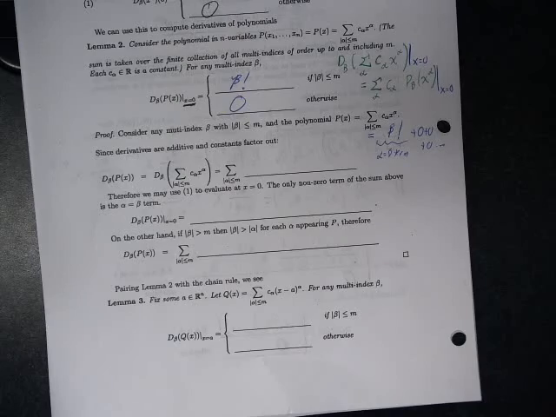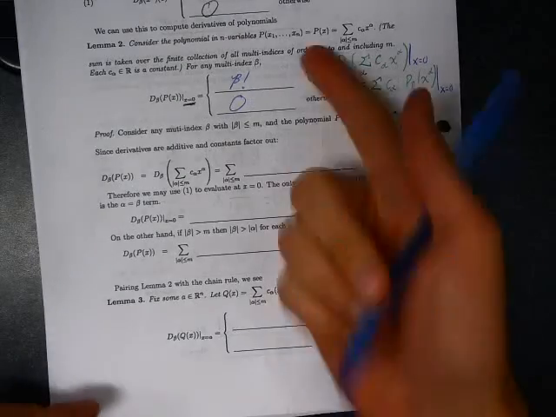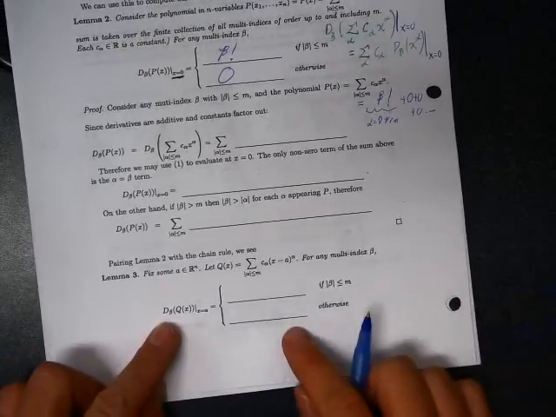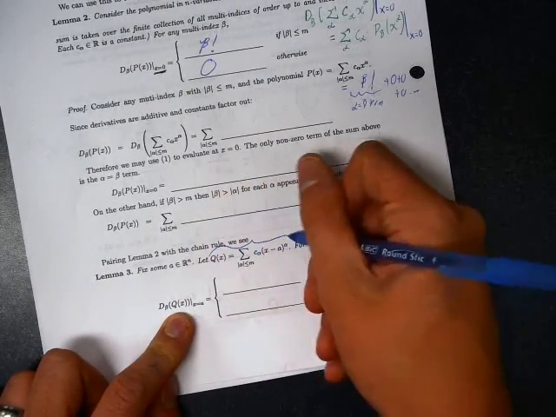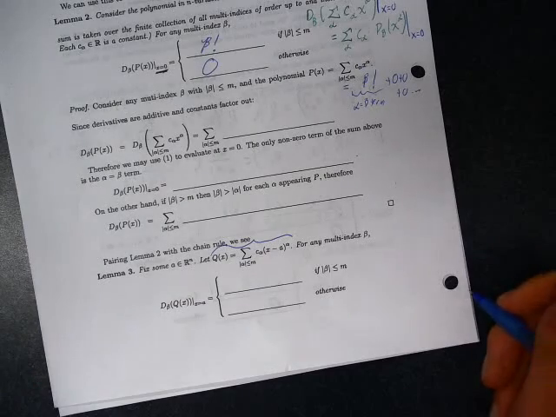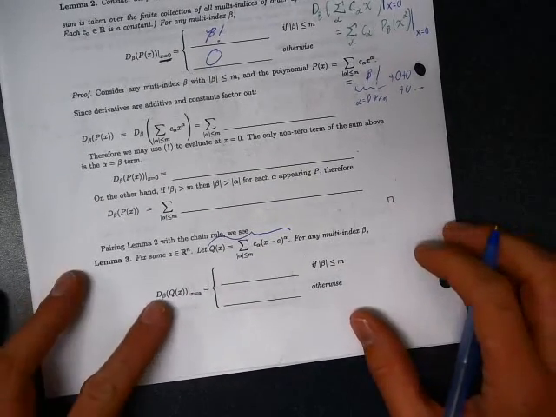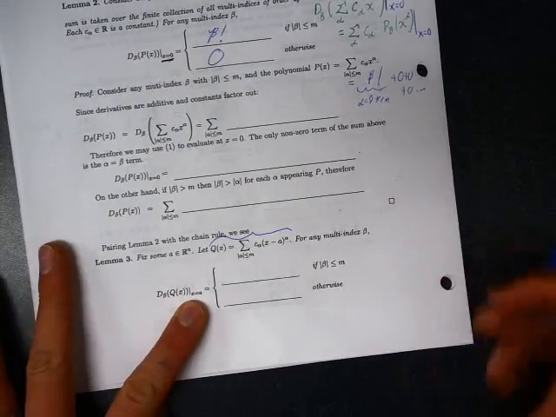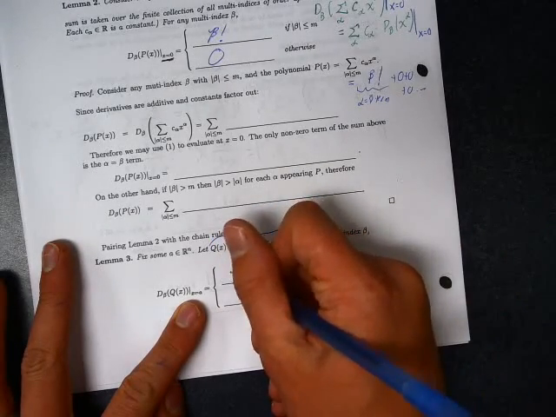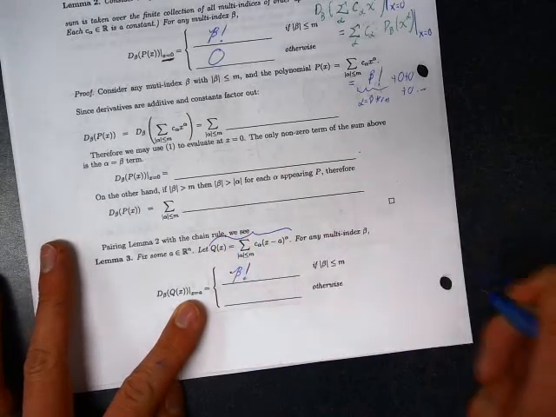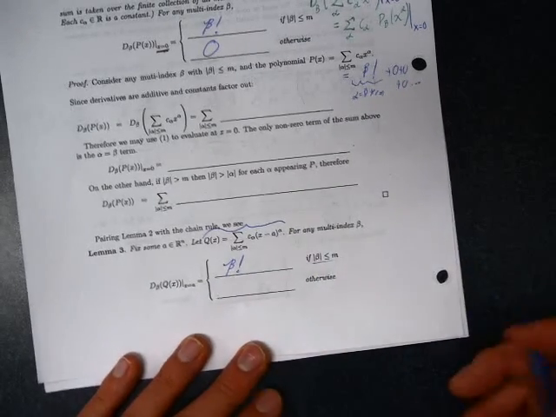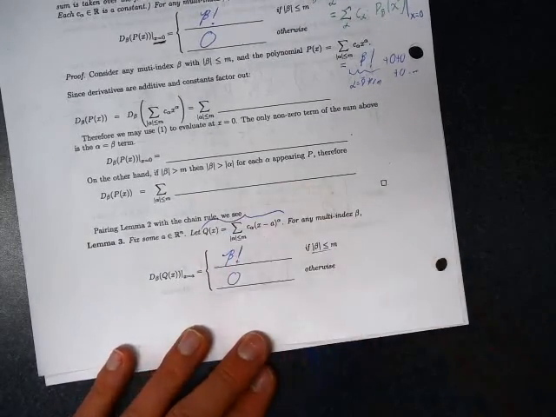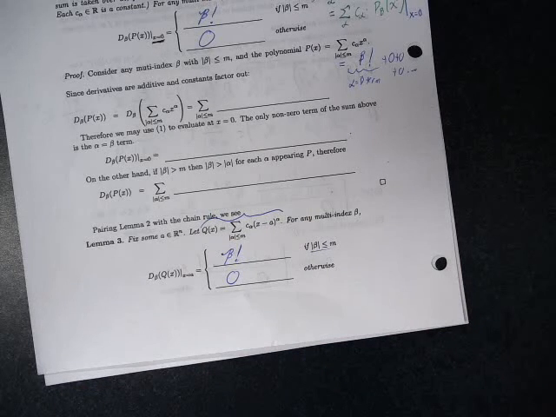So we get exactly the same formula by pairing this lemma with the chain rule. If you take d beta of q of x, where q of x is this polynomial, then d beta of q of x evaluated at x equals a is beta factorial when you plug in a beta where one of the derivatives isn't 0, and it's 0 otherwise. People feel okay about that?